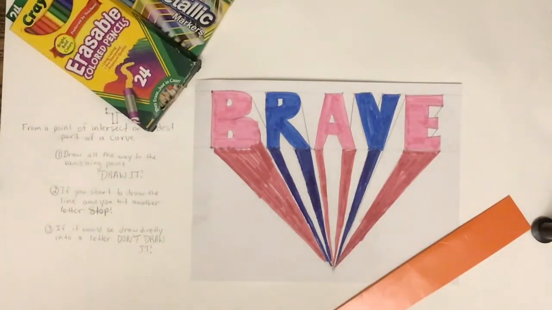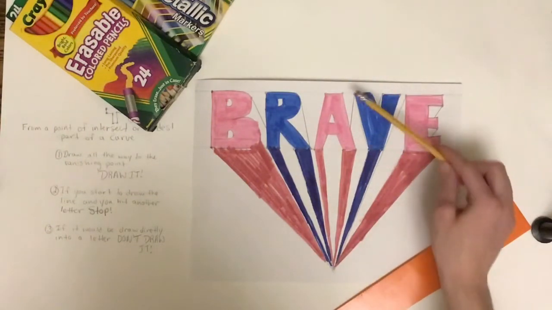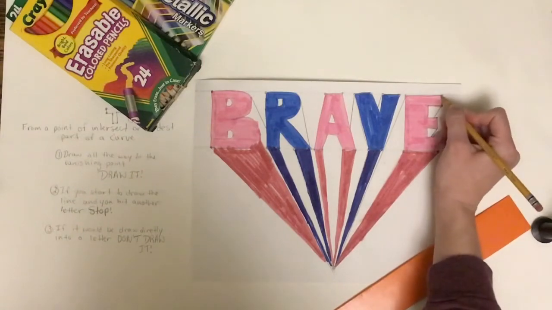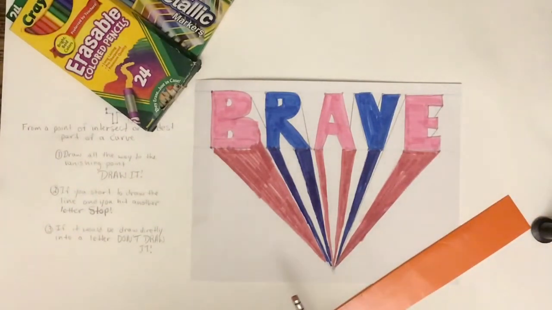Okay, I now have all my points marked. Either they ran into a letter, like these two did here, and this one did here, they could go all the way to the vanishing point, or they were points where I would immediately draw inside of the letter, so I didn't draw them.